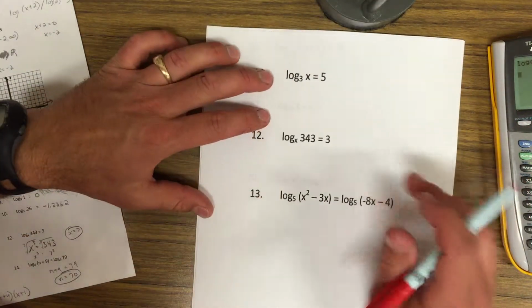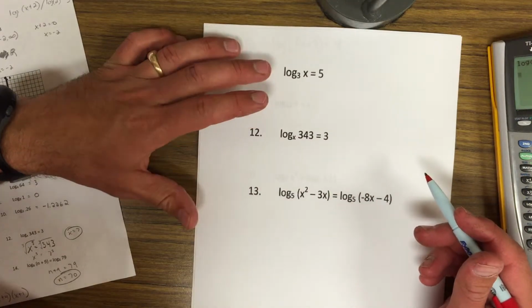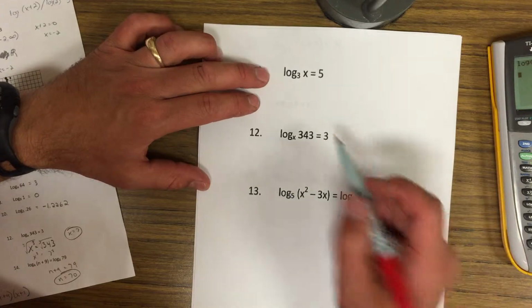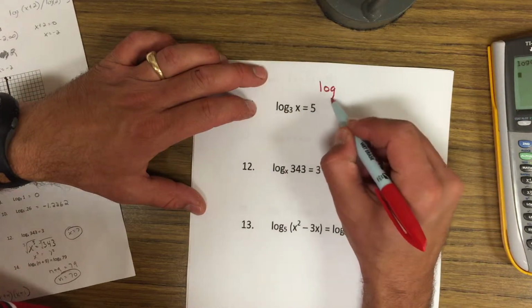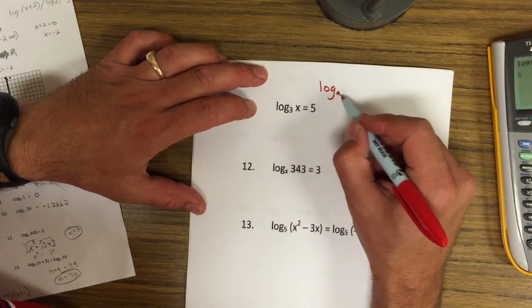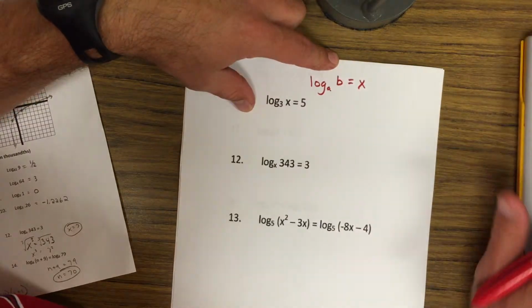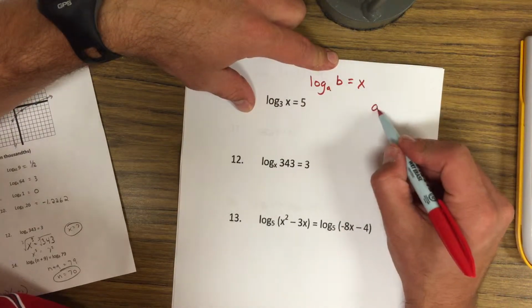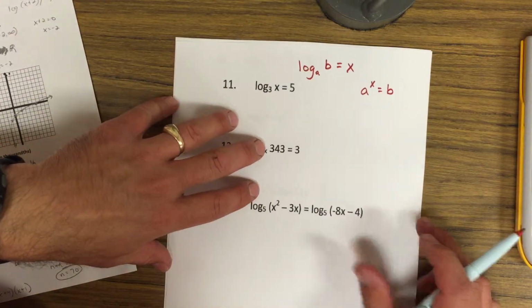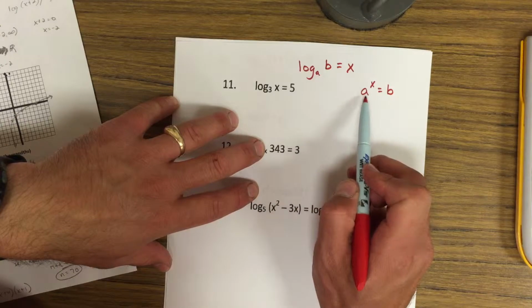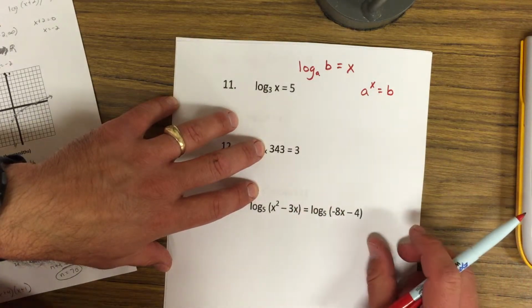Okay, now when we have an x within the problem, we have to set up an equation, and we have to turn this into an exponential equation. So that all comes back to this. If we have log base a of b equals x, that converts to a to the x equals b. So I've said this several times in class, the base of the log is the base of your exponent. And then it kind of feels like the x and the b switch spots.